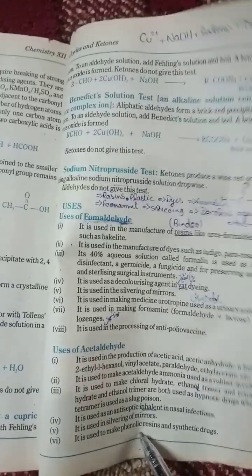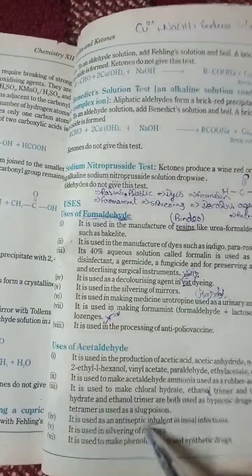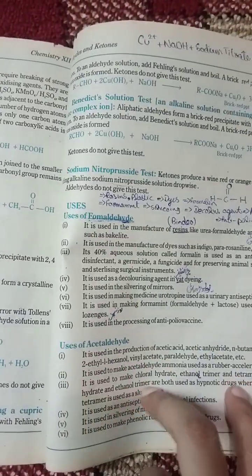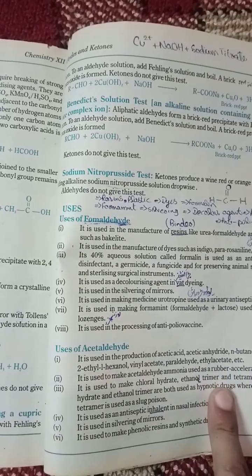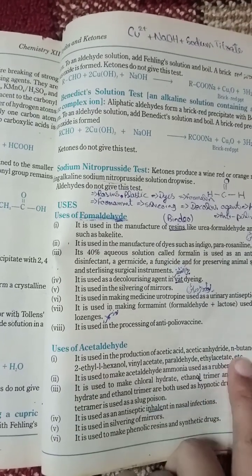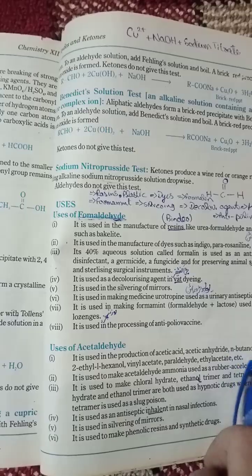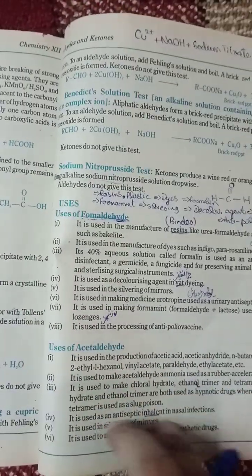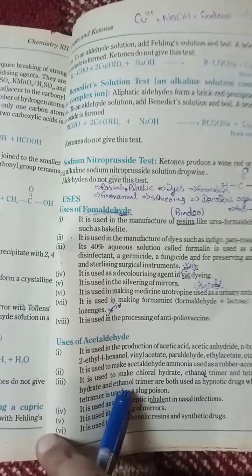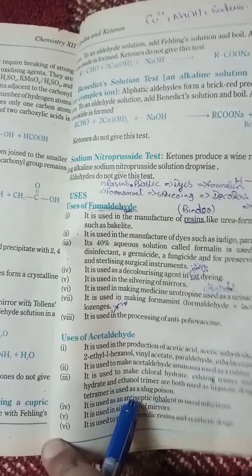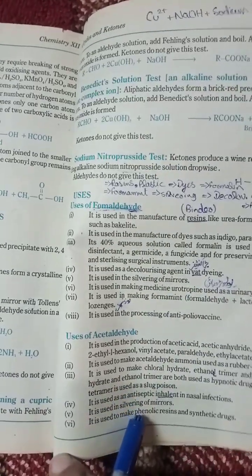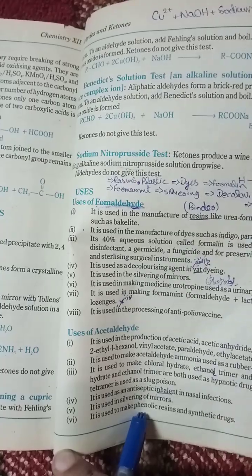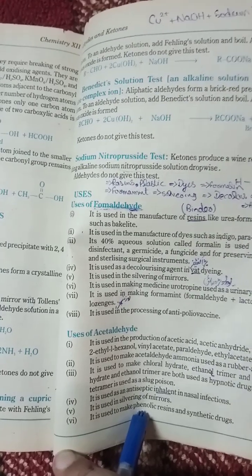Acetaldehyde is used to produce many industrial products, such as n-butanol, ethanol, 2-ethylhexanol and vinyl acetate. It is used for the silver mirroring test, and it is used to make phenolic resins.